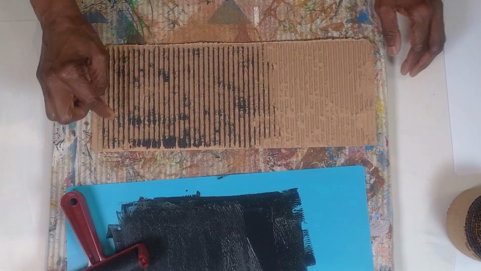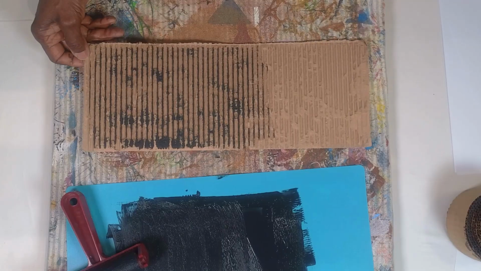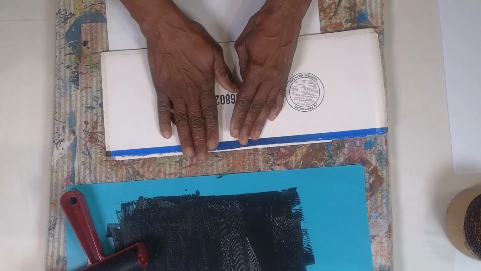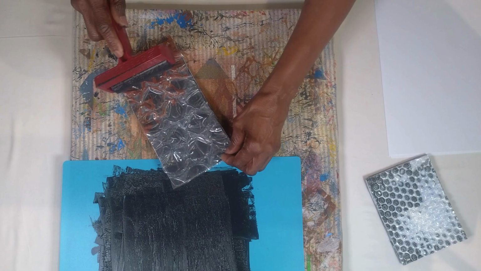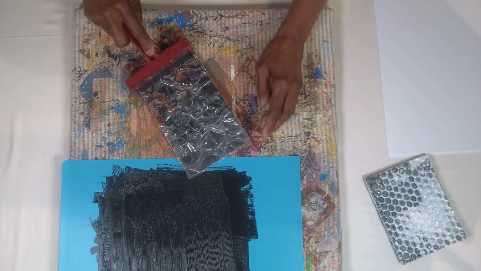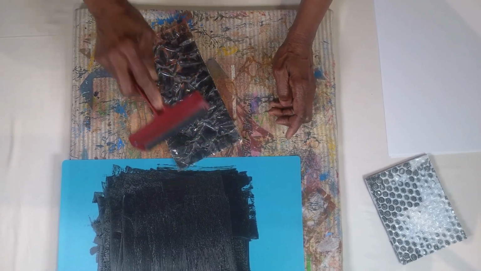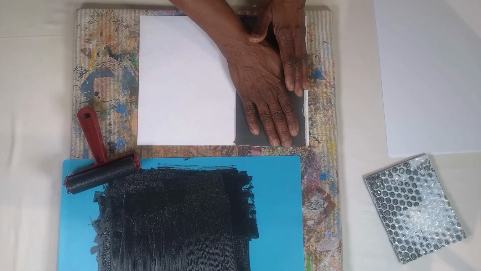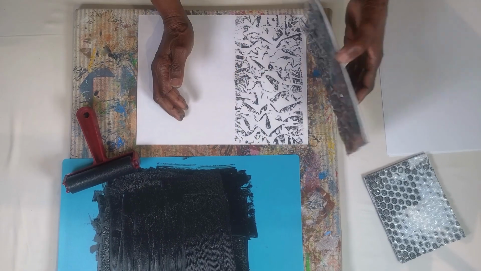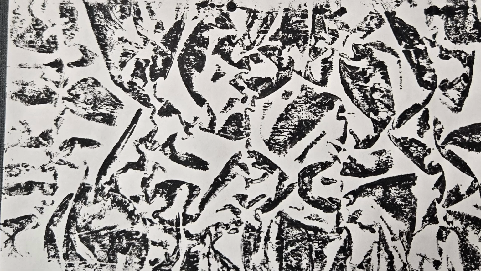I really like these rough edges where the paper didn't tear completely away. Look at that texture. And just roll some color out on it. Look at that. Man, that is so cool.